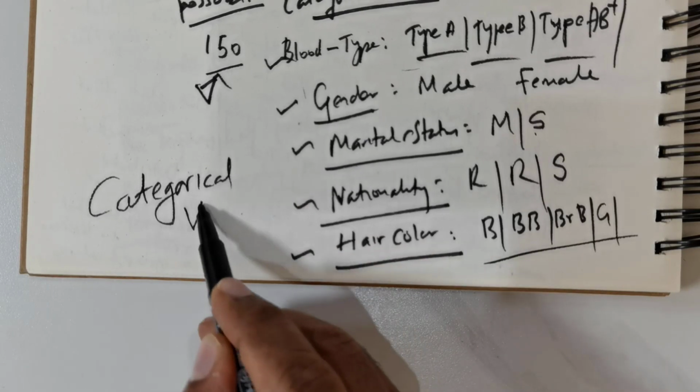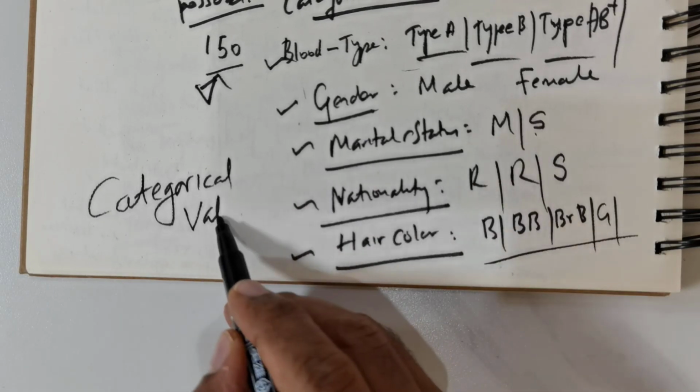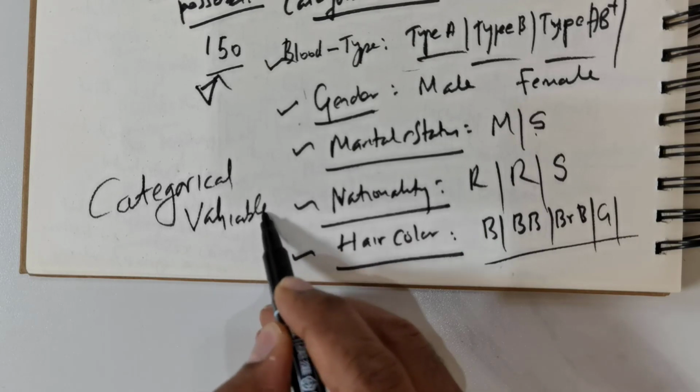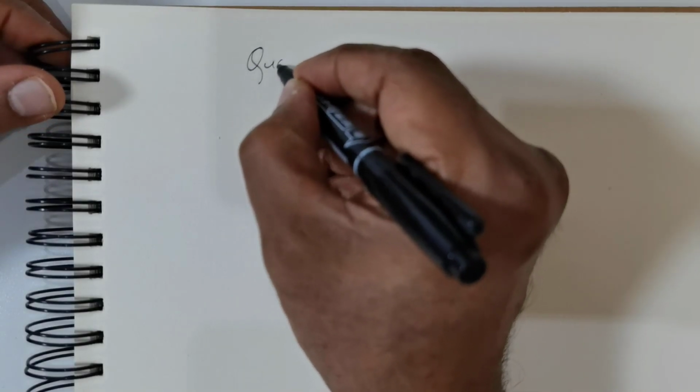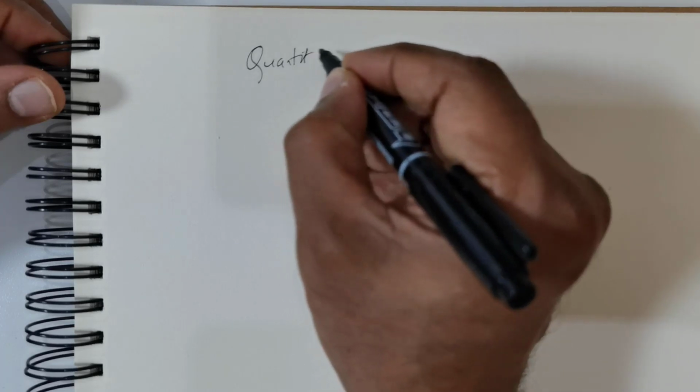Categorical variable. Now why am I giving you all these illustrations? Because you have to suitably decide your variable. Only if you decide your variable, you'll be able to make an analysis. Let me move on and give an illustration for the next type of variable. The next is what is called a quantitative variable.